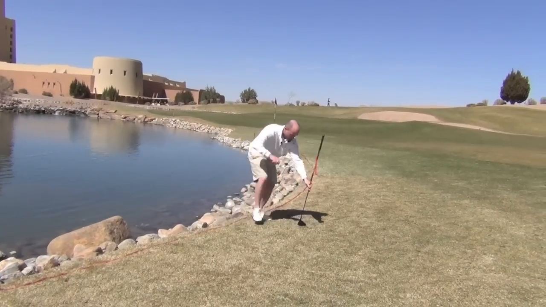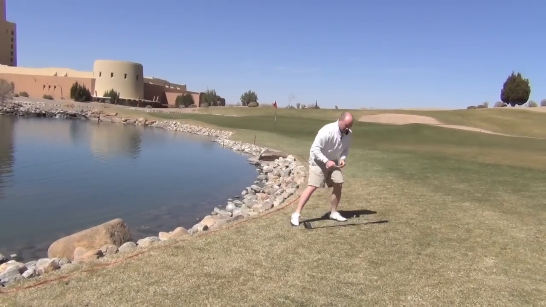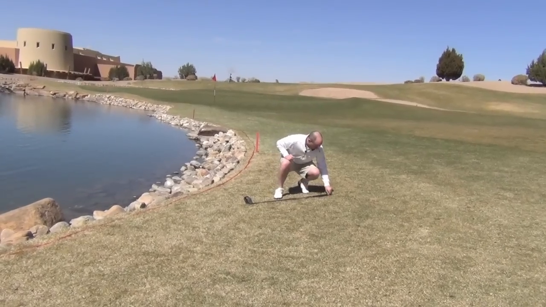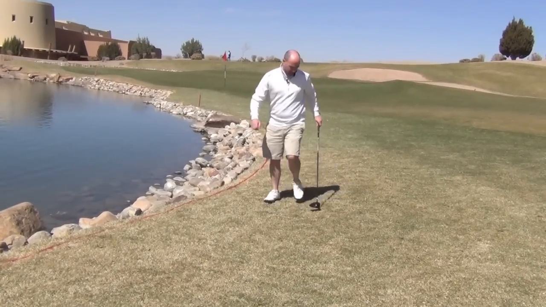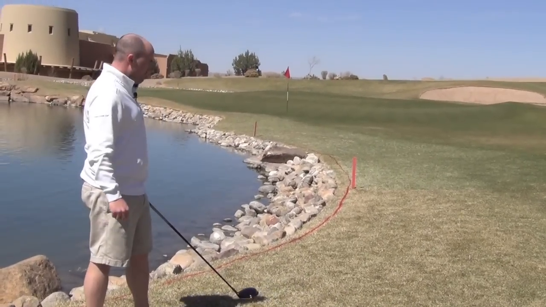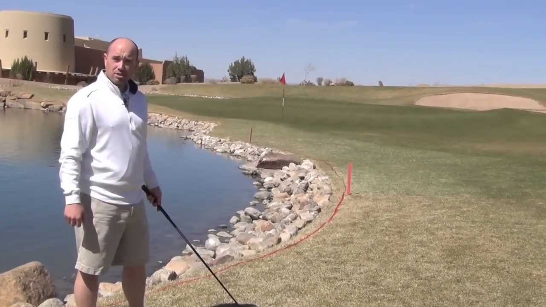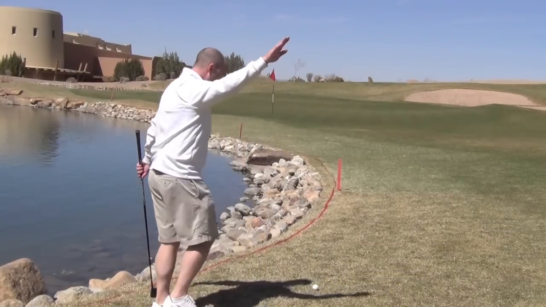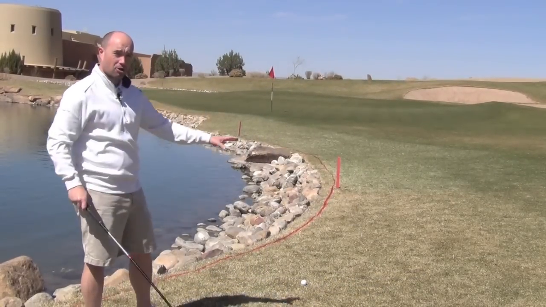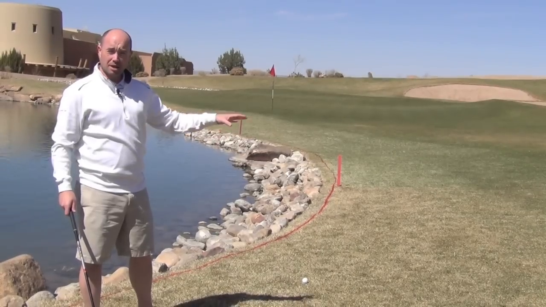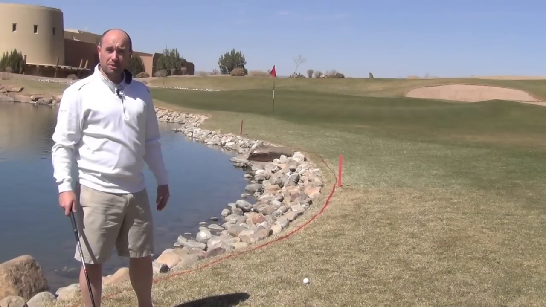From here, I have 2 club lengths, like I said, from where the ball crossed into the margin of the hazard. So what I'm going to do is use the driver to measure the 2 club lengths. A best practice is to have an extra tee on you. So I'm going to place the tee there. Now I have a 2 club length area where I can drop my ball no closer to the hole. I'm going to drop, and as long as that ball strikes a part of the course inside that 2 club lengths and comes to rest, that ball's in play.